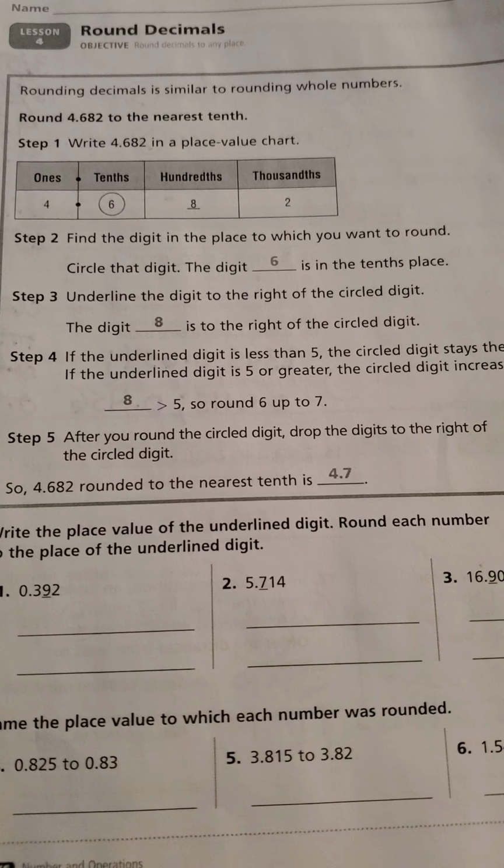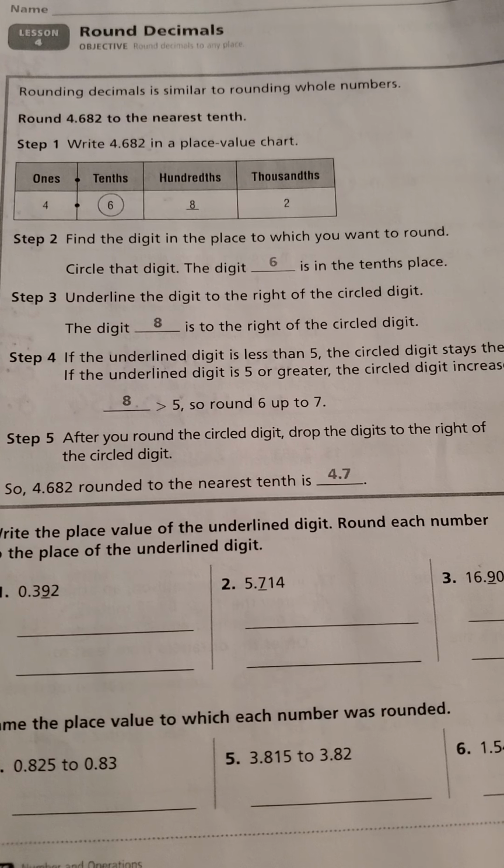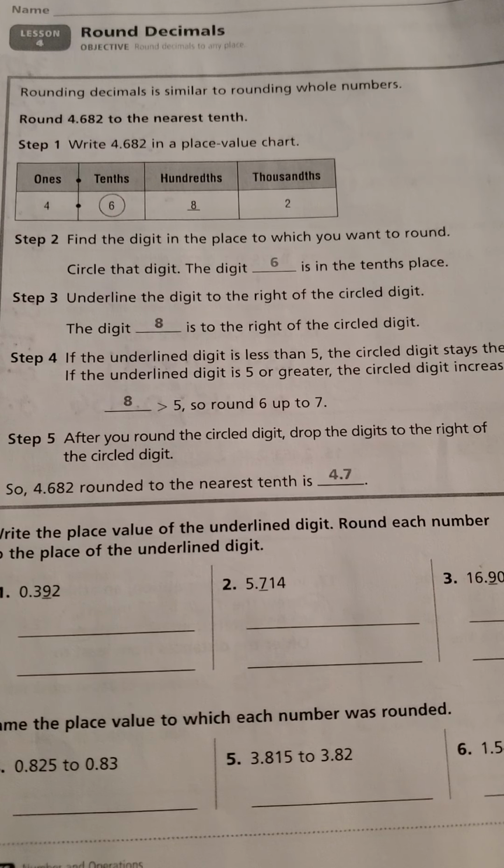This is week 5, Tuesday's assignment, lesson 4, round decimals. So rounding decimals is similar to rounding whole numbers.